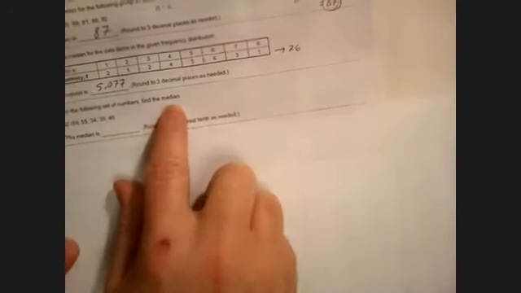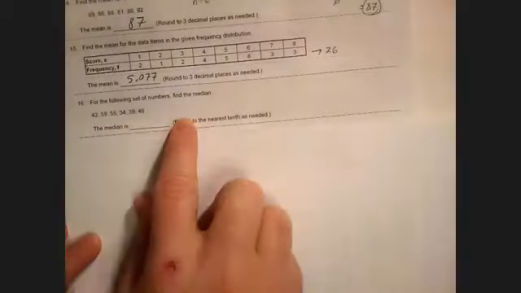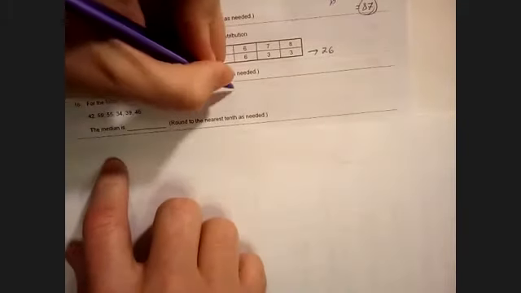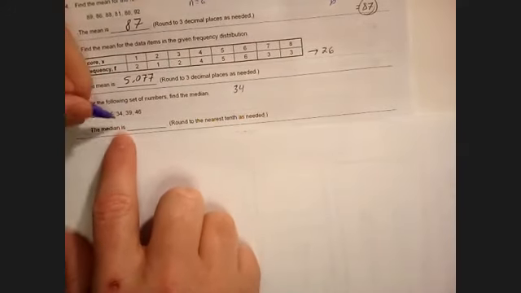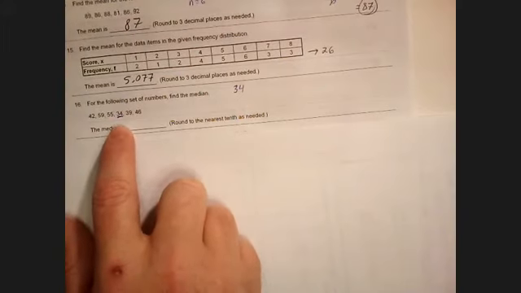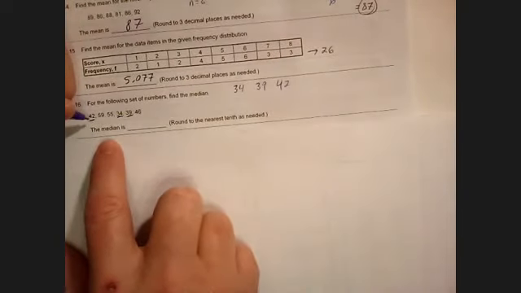Number 16, for the following set of numbers, find the median. Okay? All we have to do first is put these in order. Okay? Let's do that. 34. As I do this, I'm going to underline the number. 39. I'm looking for all my 30s. Now I'll look for all my 40s.